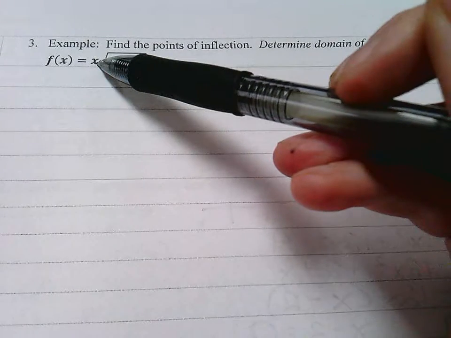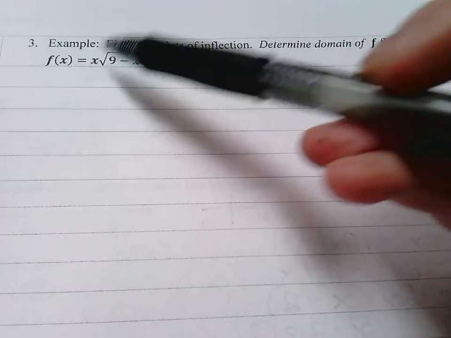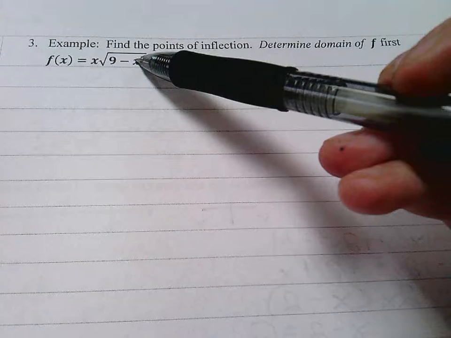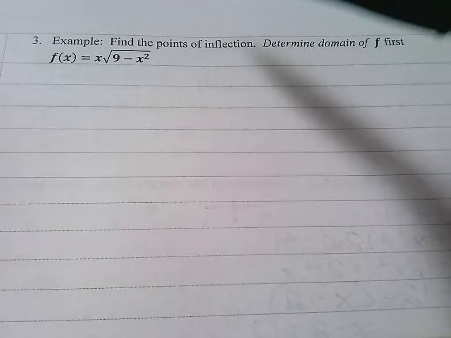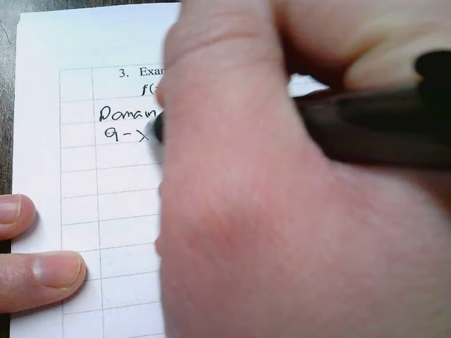That can be any number of x you want it to be. This is where the problem lies. So your domain of f is going to be 9 minus x squared is greater than or equal to 0.